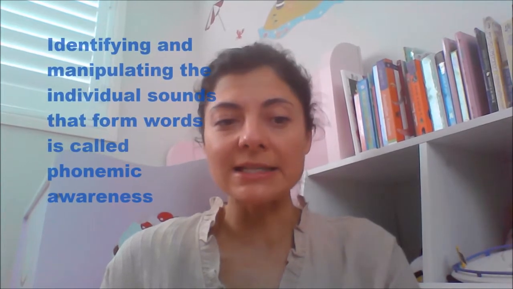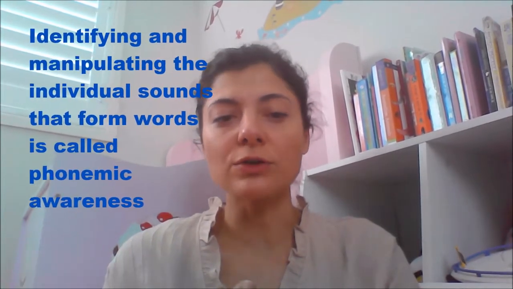The first key skill that children learning to read with this method have to develop is identifying the individual sounds that form words. Being able to isolate those sounds, which is called segmenting, and also blend them together to actually form words. So, for instance, the word cat is formed by the individual sounds k, a, t. What I have just done is segment the word into its individual sounds, and when you blend them together or synthesize them, you get the word cat.